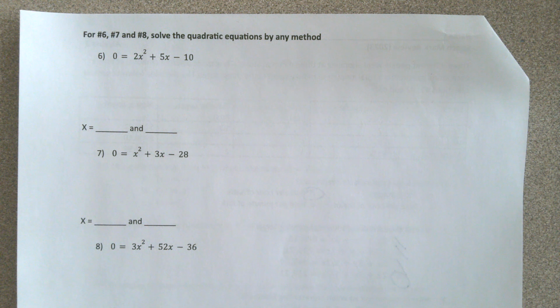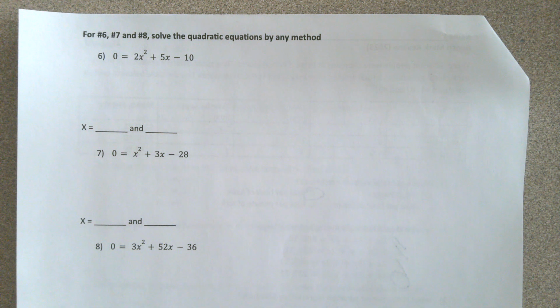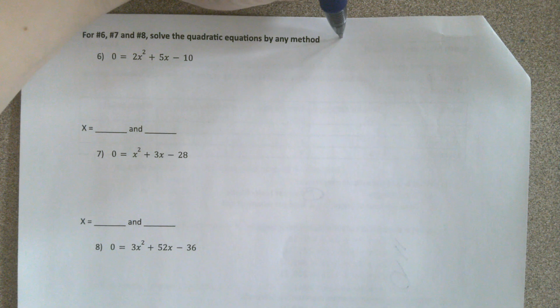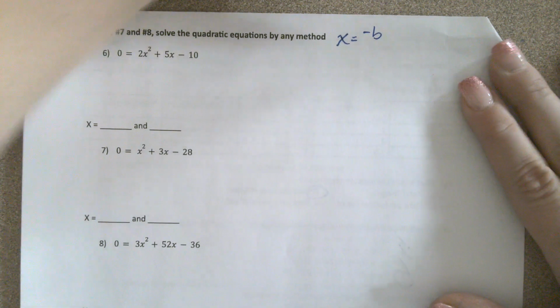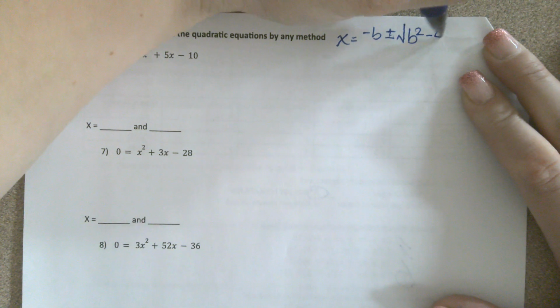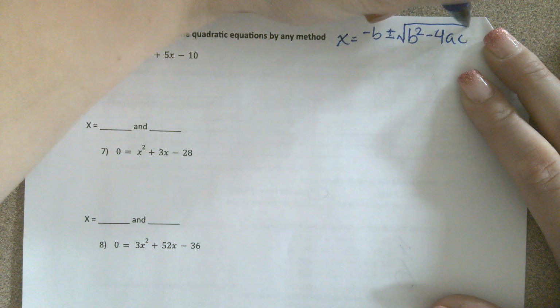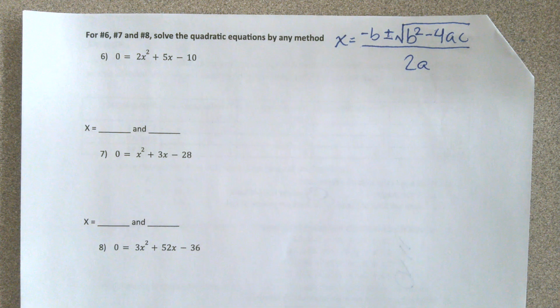Reminder, your go-to methods are factoring, slide and divide specifically if you have a number in front of that x squared, and then quadratic formula. The quadratic formula, I'll write it up here. X equals negative b plus or minus the square root of b squared minus 4ac all over 2a.